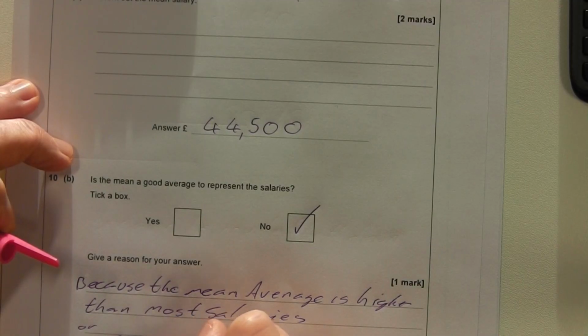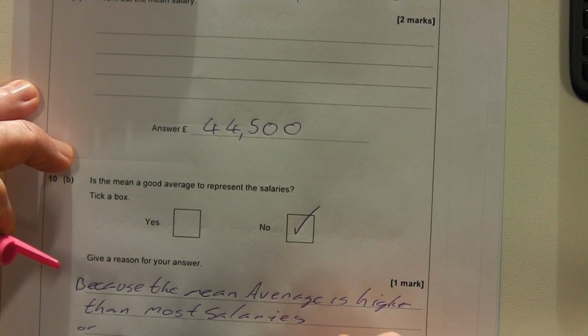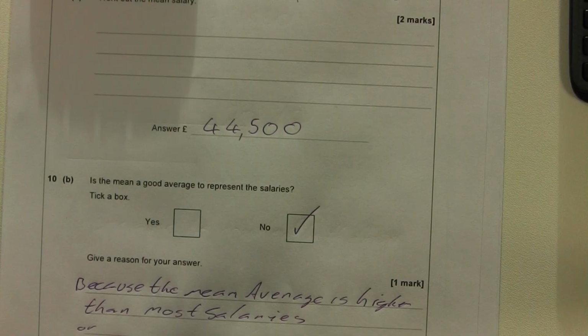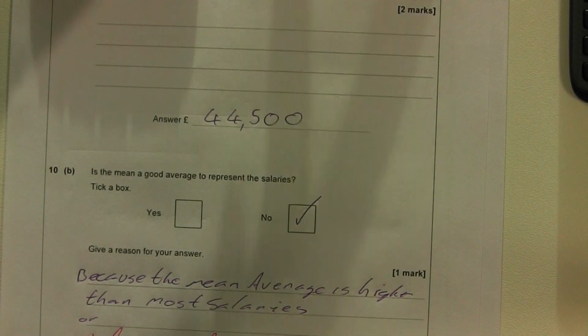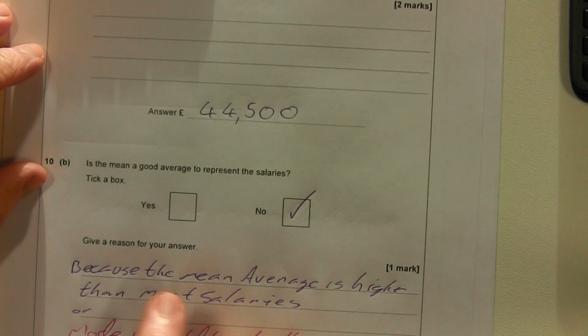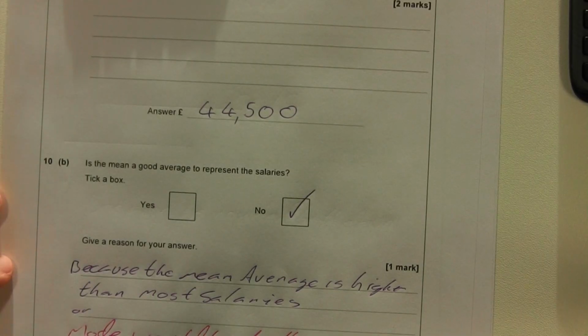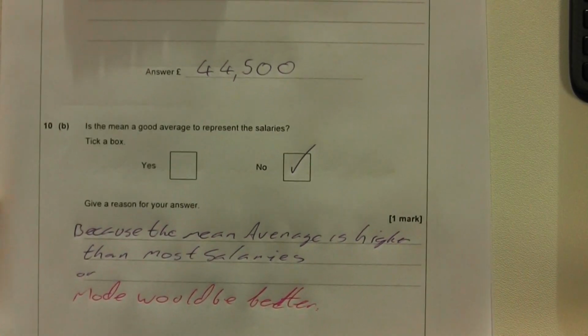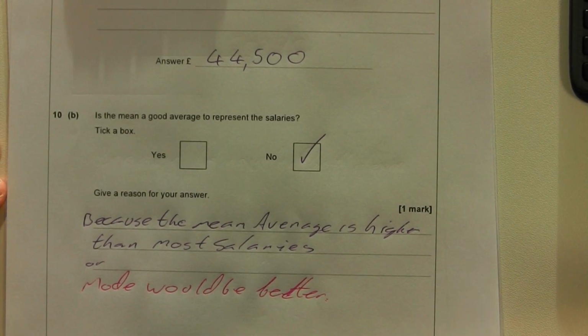Mode would be better. Oh, I'm saying beta there, that should be better. Good job I'm doing maths and not English. Okay, mode would be better. Either way, we're still getting the marks because we ticked the box and we've given a reason for that one, okay? Okay, so that is question 10.